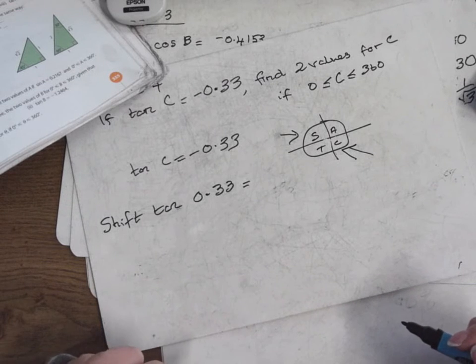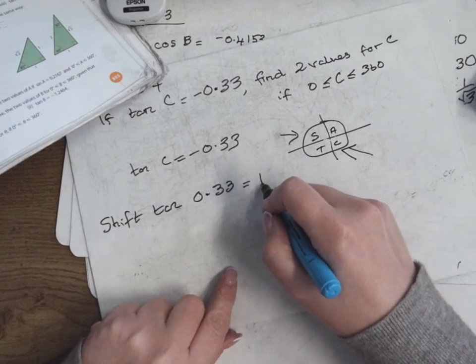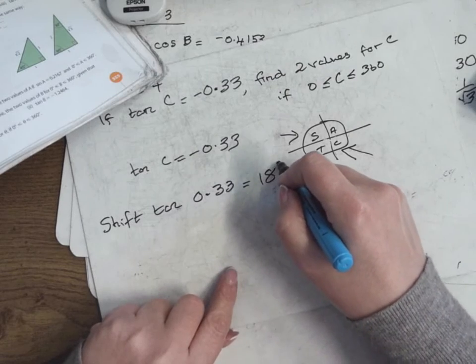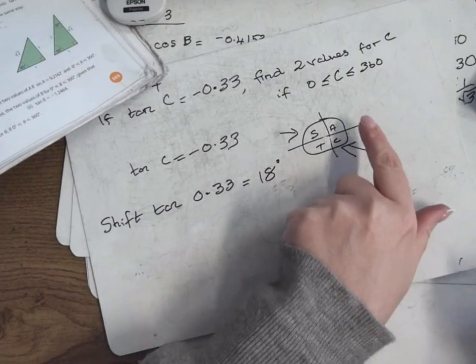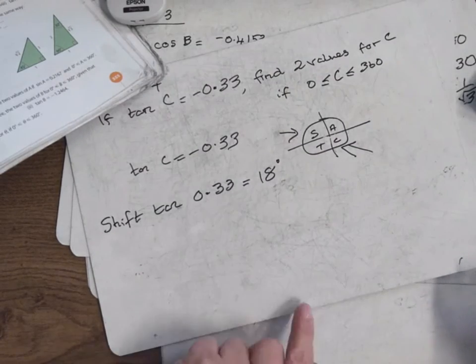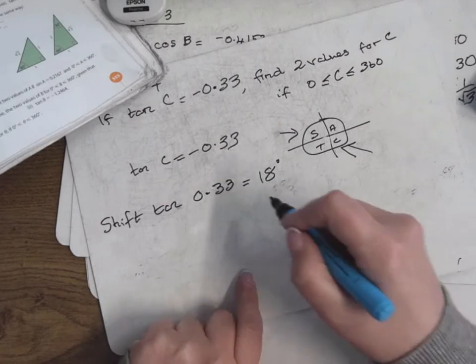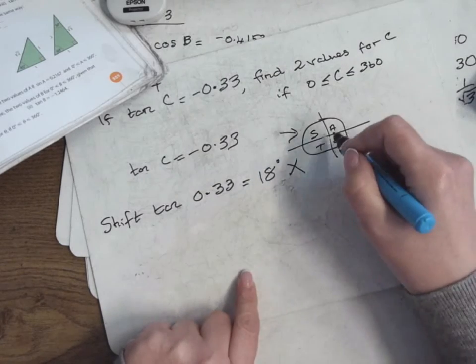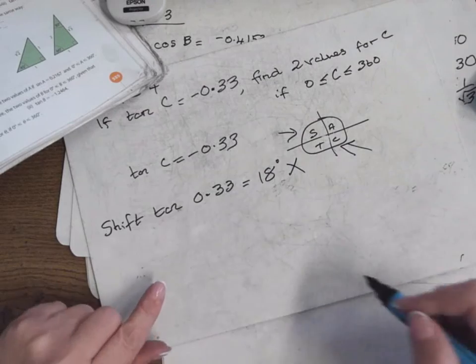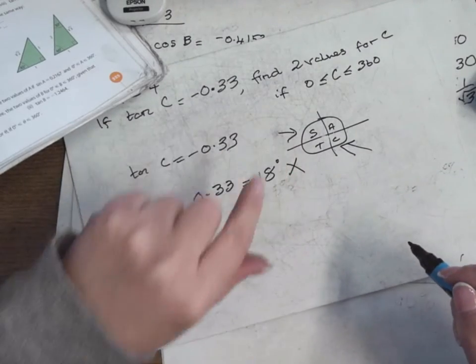Say 18. Right, 18 degrees is in the first quadrant. Is that an answer? No, because I don't have an answer in the first quadrant. Right, I need to get an answer in the second quadrant.